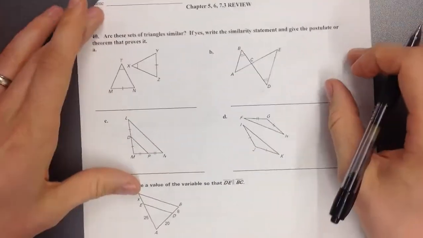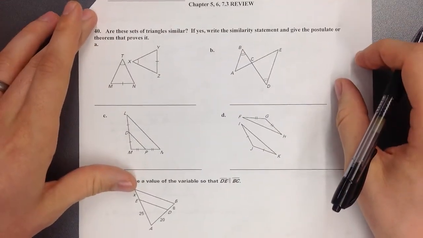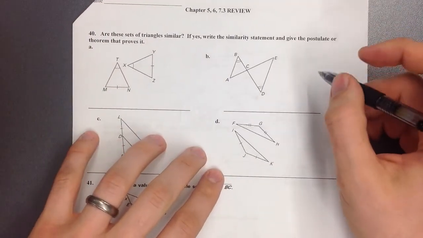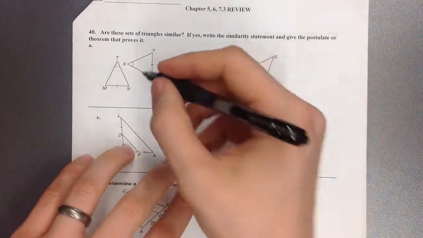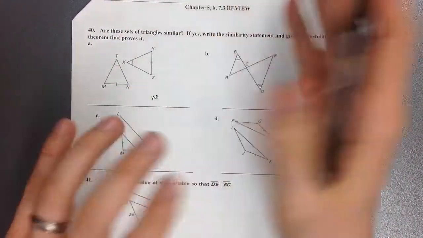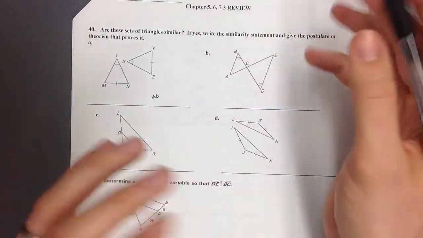Are the triangles similar? We are almost there. Are all the triangles similar? Write the similarity statement. Similarity statement, important, that order. This one, no dice. We need either two angles or two or three sides, rather.